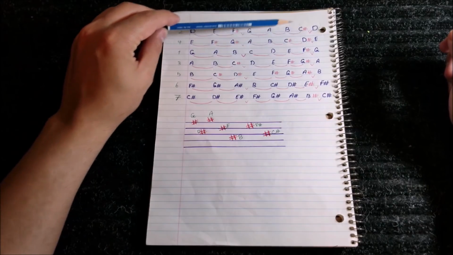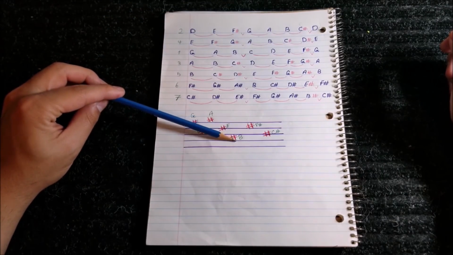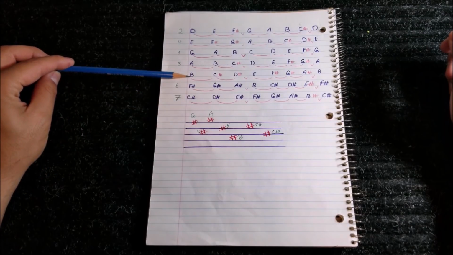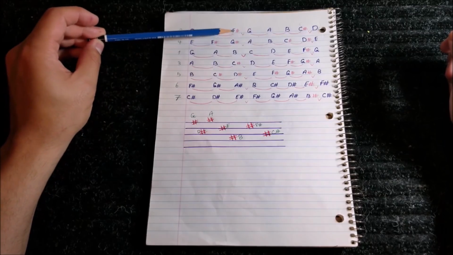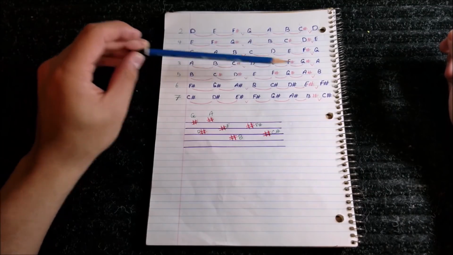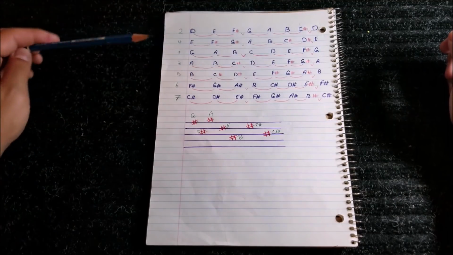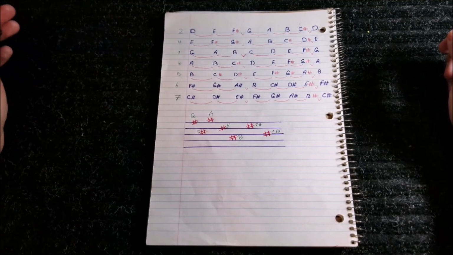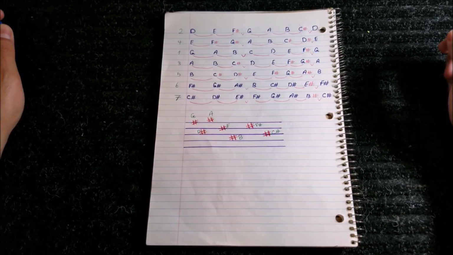So C sharp is new, but you still have F sharp. In the key of B major, here, you have F sharp, which was in the very beginning. You have C sharp, which was here, and you have the new sharps as well. So whatever becomes sharp stays sharp. That's the most important thing.